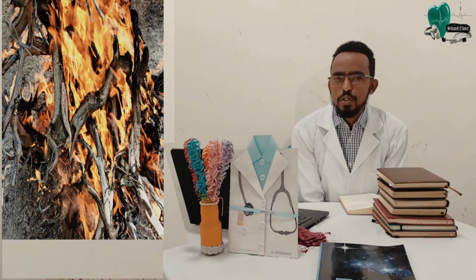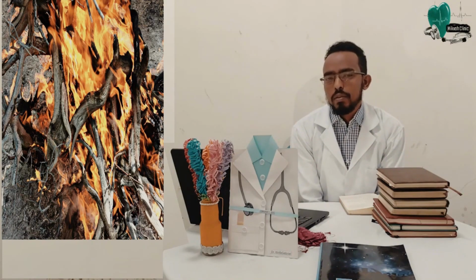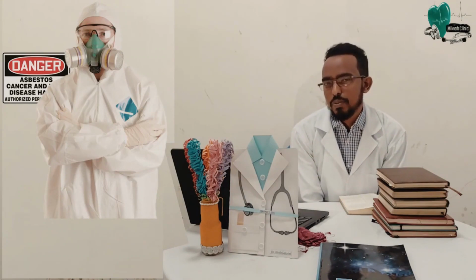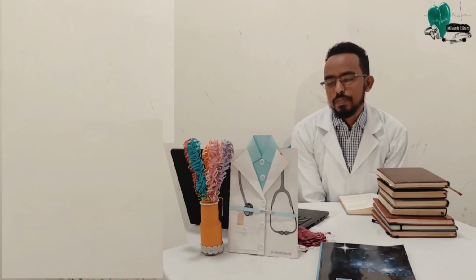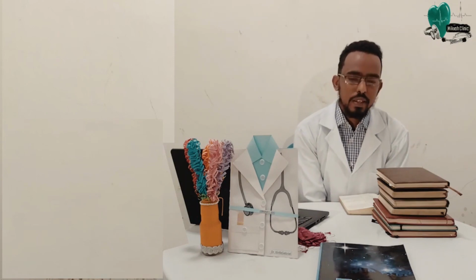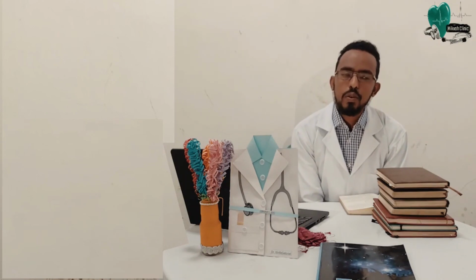Those with asbestos exposure may develop asbestosis. Those with hypersensitivity pneumonitis may develop interstitial lung disease from exposure to certain triggering factors due to their occupations.